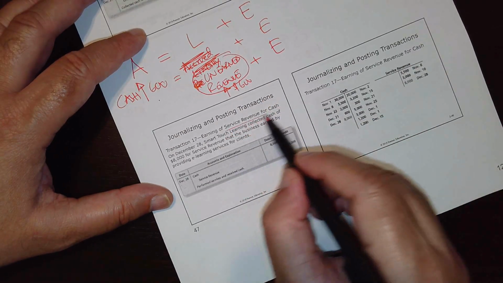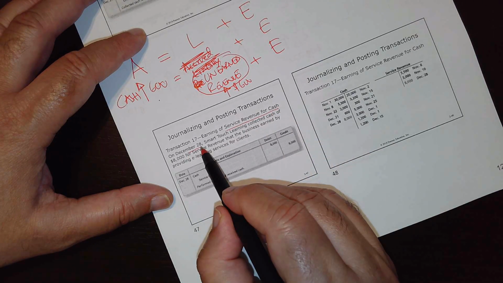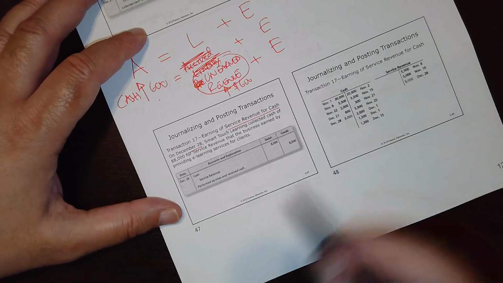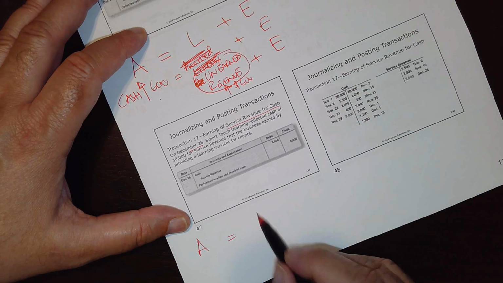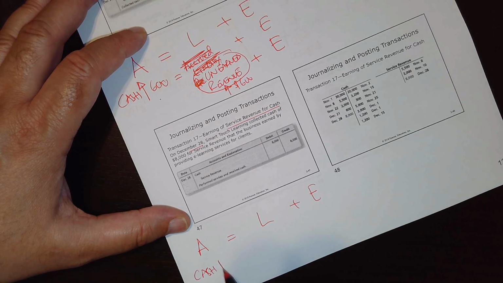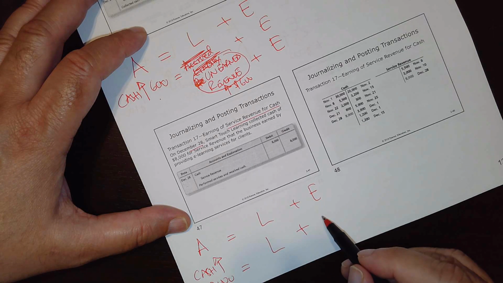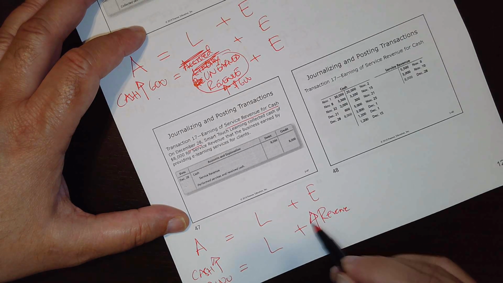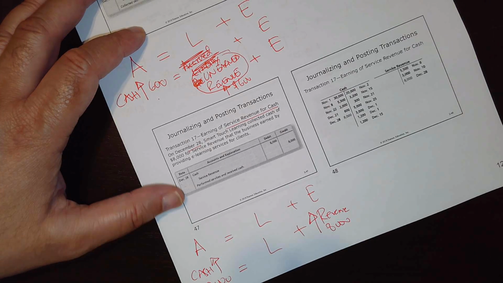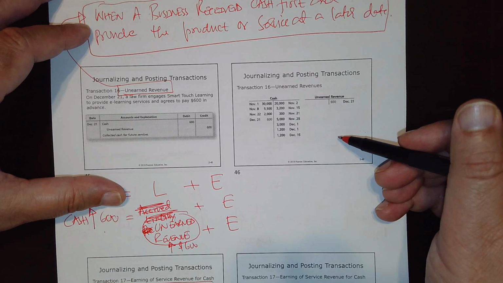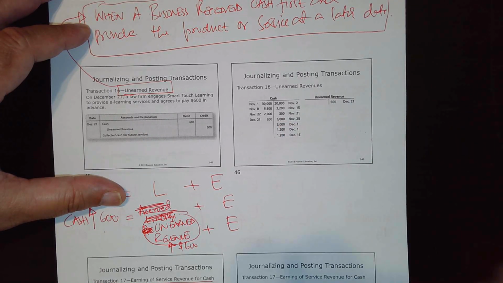Earning of service revenue for cash on December 28, cash of $8,000 for service revenue. That's simple. Asset is equal to liability plus equity. Your asset cash is going up by $8,000. Why? Because you have provided service and the revenue is up by $8,000. We have already discussed this. And this is all the T accounts for cash and unearned revenue.